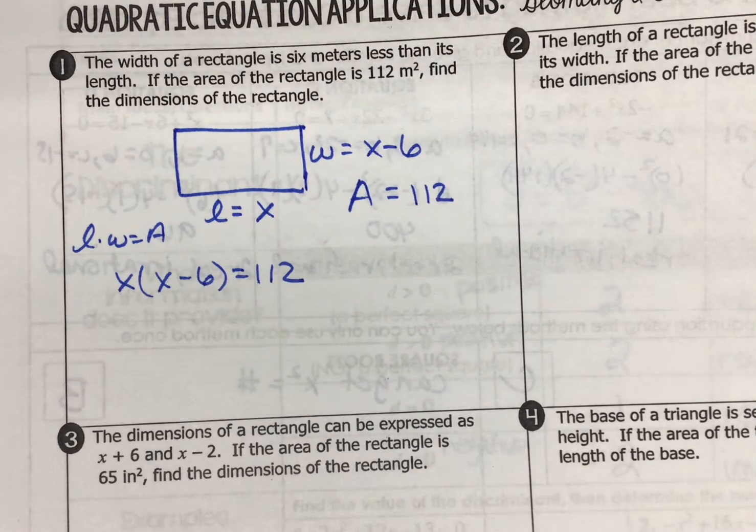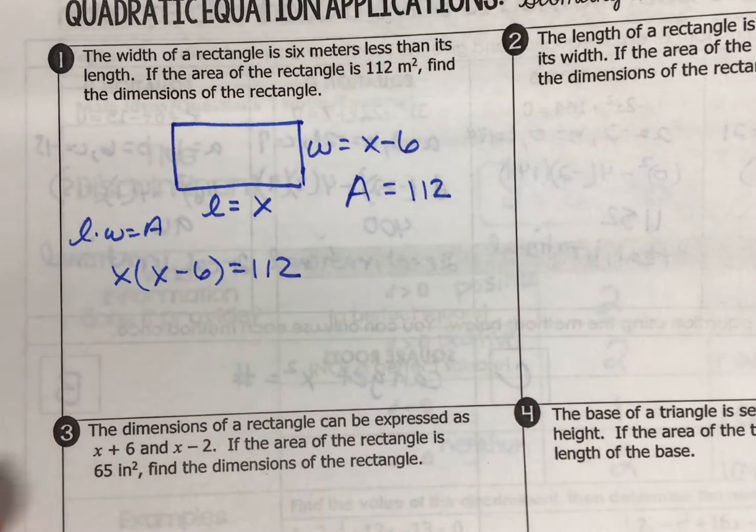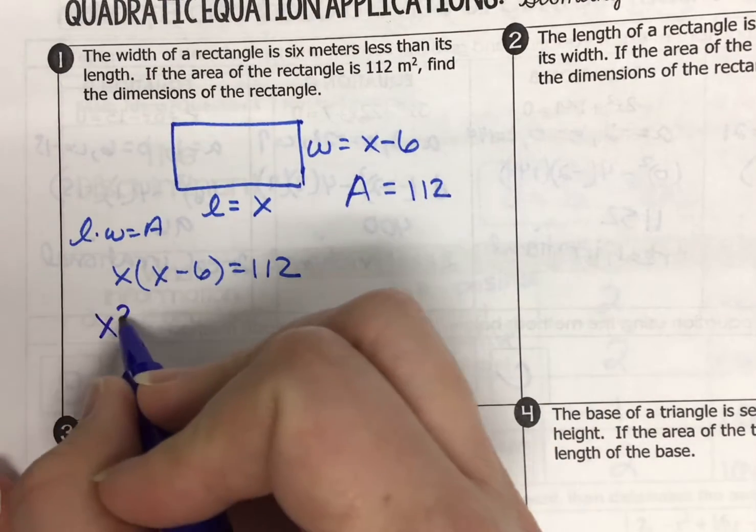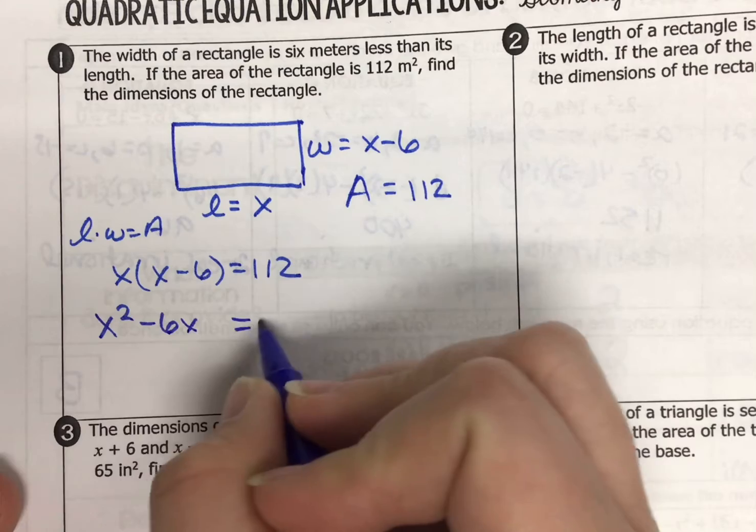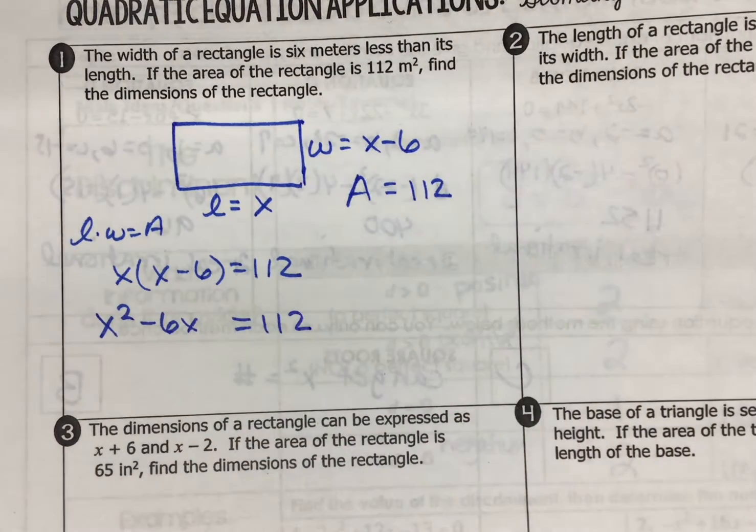Now, I cannot solve something that says x times x minus 6 equals 112 without doing some manipulation. So the first thing you're going to do after you set up the problem is you're going to distribute it. So you get x squared minus 6x equals 112. And then we're going to solve this problem, and we have several different ways to solve it.